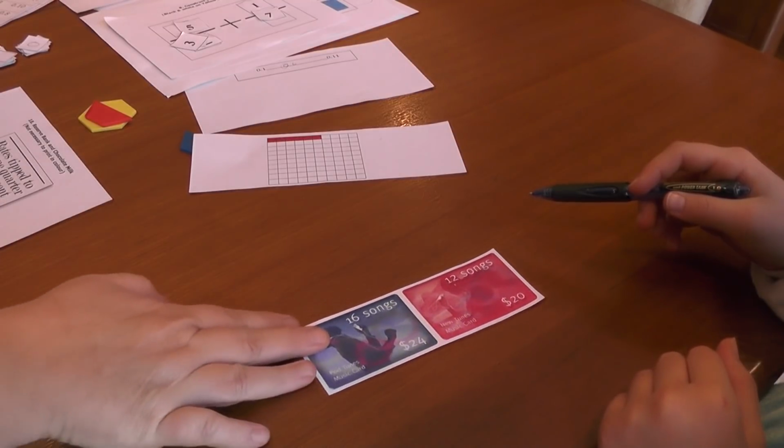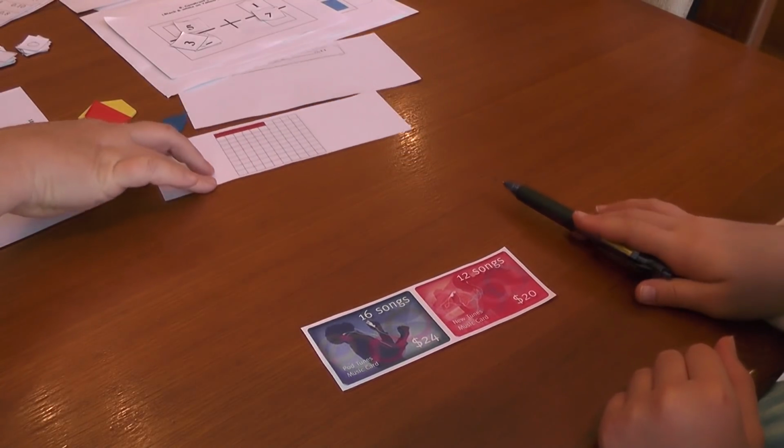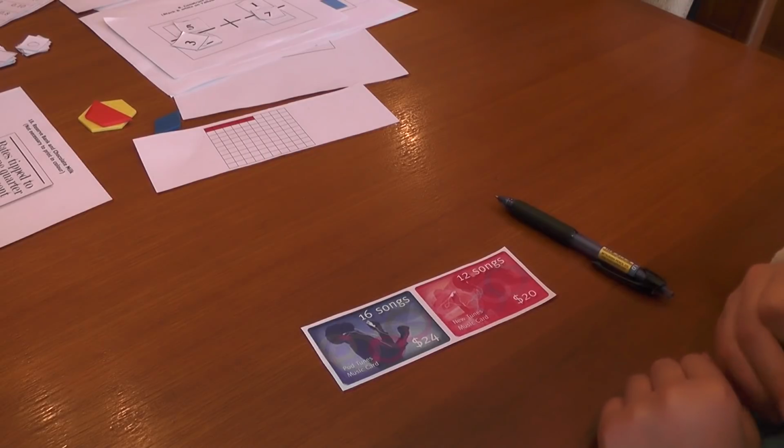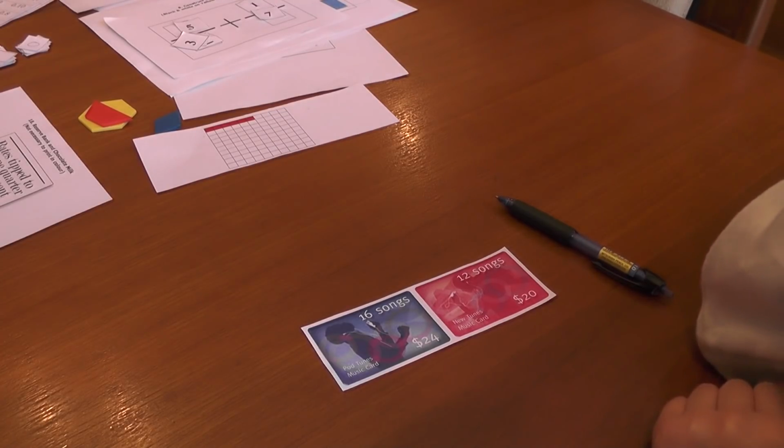Okay, so you've got 2 music cards to choose from. Sometimes people buy cards to download songs from the internet. Here are 2 such cards, a Pod Tunes and a New Tunes. With Pod Tunes you get 16 songs for $24. With New Tunes you get 12 songs for $20. Which music card is the better value?